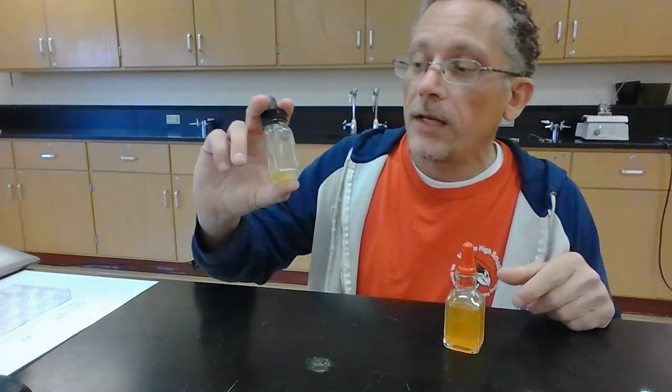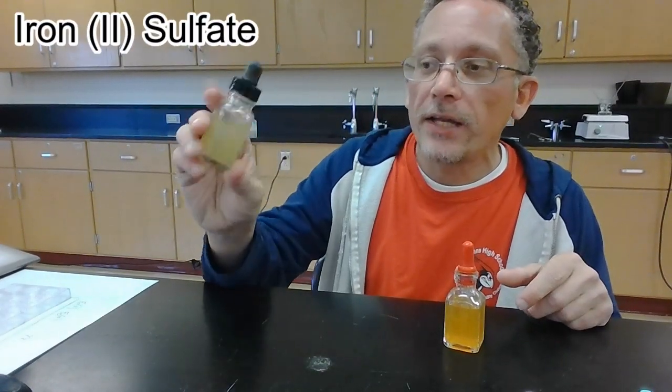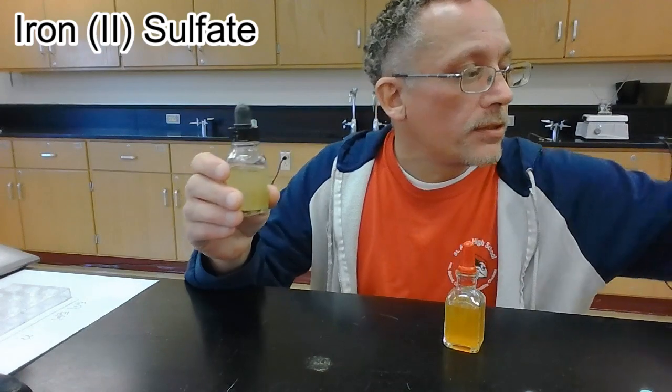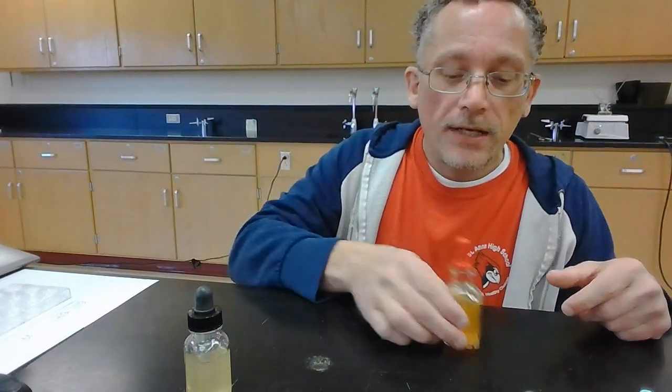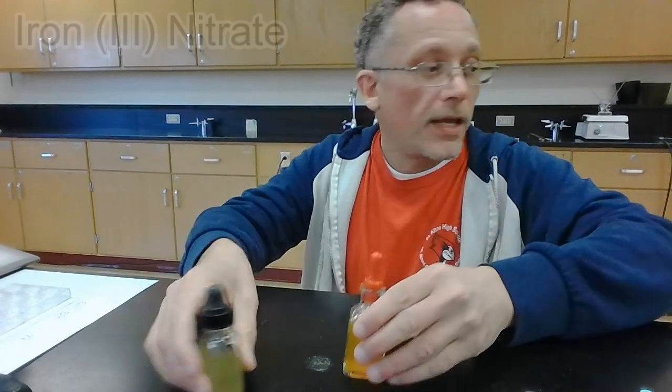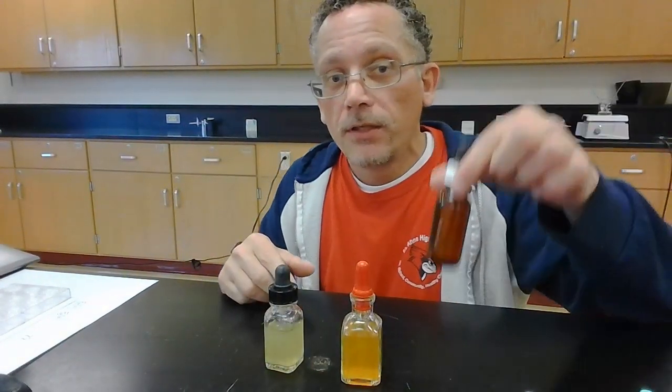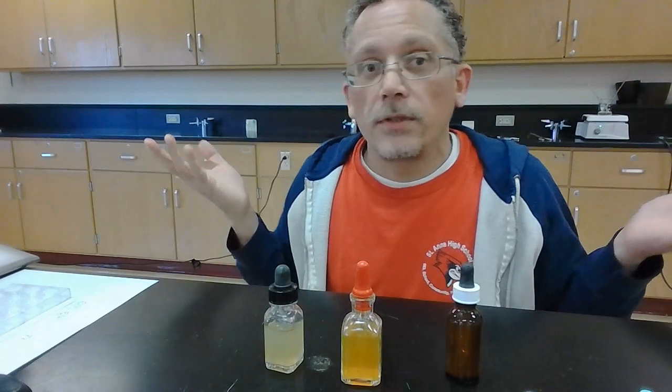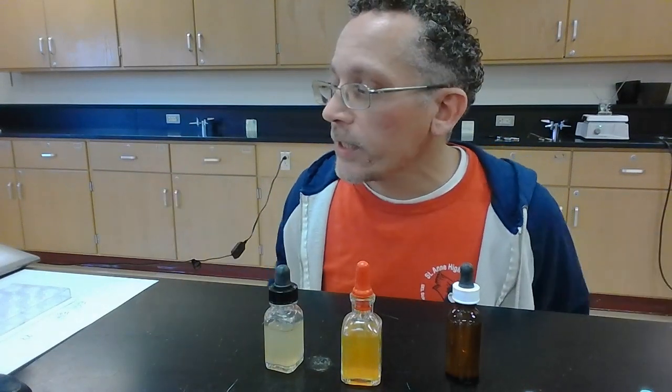Now let's take a look at the second part. All right, for the second part here, we're going to look at iron 2 and iron 3. In this container, I have some iron 2 sulfate, and in this one, I have iron 3 nitrate. And then again, I have the mystery solution. It's either got iron 2 or iron 3, and we're going to see.